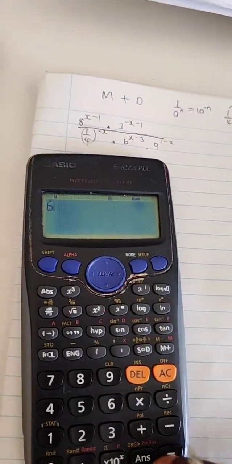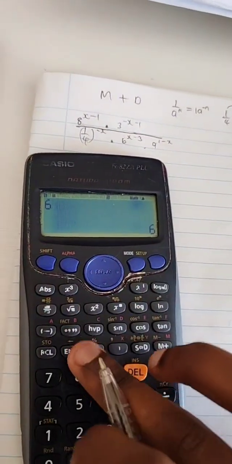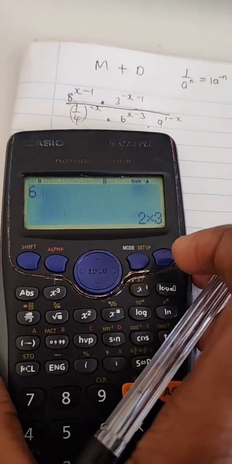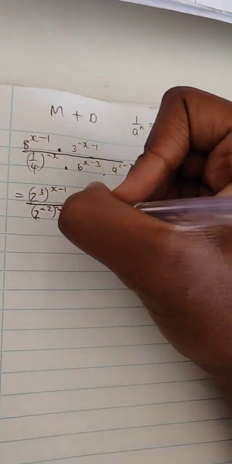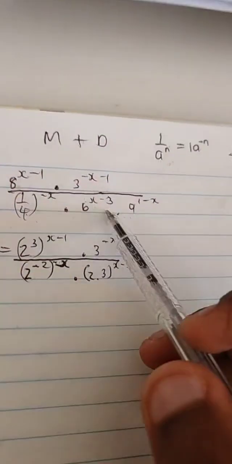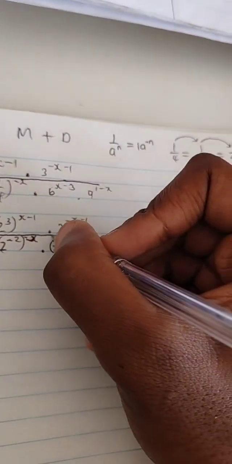When all else fails, guys, 6 is equal to shift fact. The calculator gives me 2 times 3, or I can write it as 3 times 2. It's up to you. 2 times 3. Keep the exponent x minus 3.